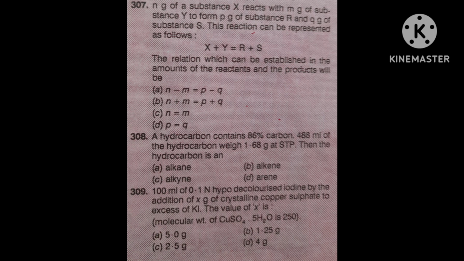Again I am reading one more time. A hydrocarbon contains 86% carbon. 488 ml of the hydrocarbon weigh 1.68 gram at STP.